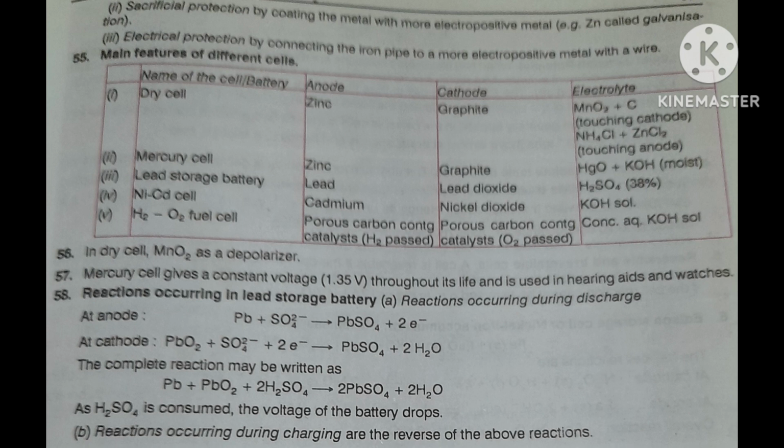This I have told you, the reaction during discharge time. When you recharge, what will the reaction be? The reactions occurring during charging are the reverse of the above reaction. Reverse means what is happening on the left side will be on the right side, and what is happening on the right side you write on the left side.